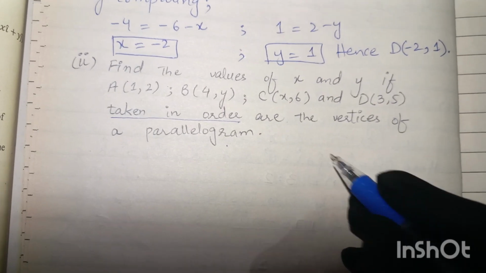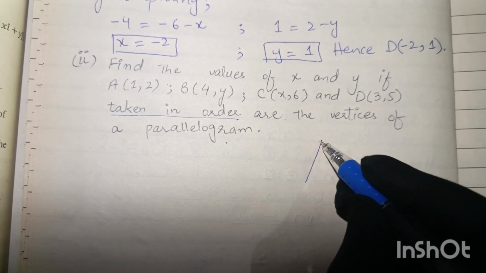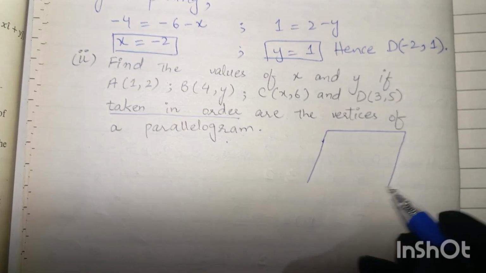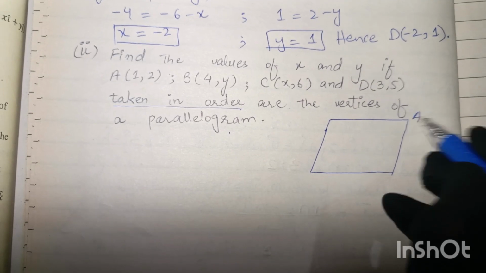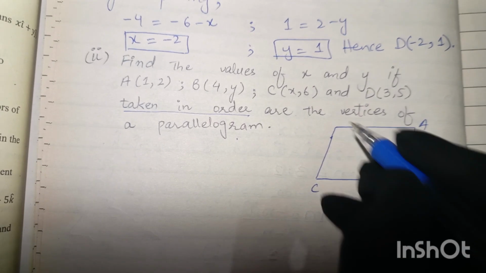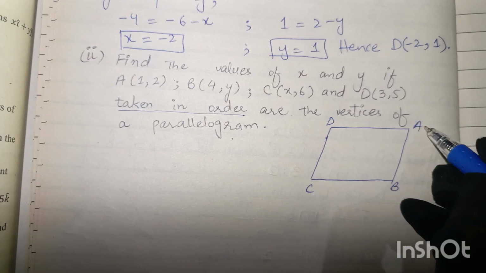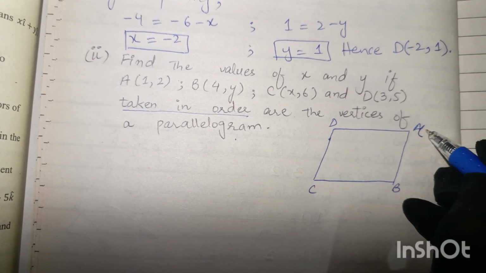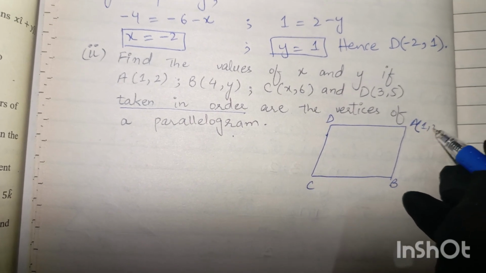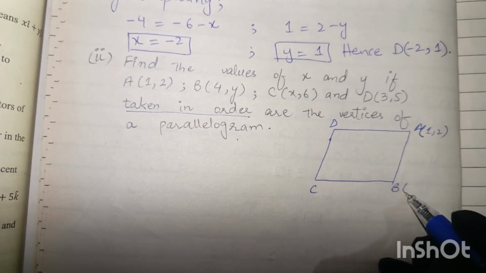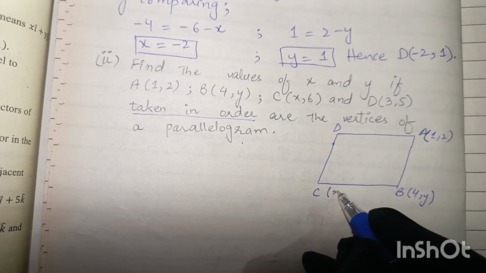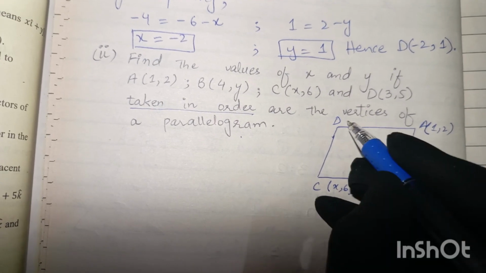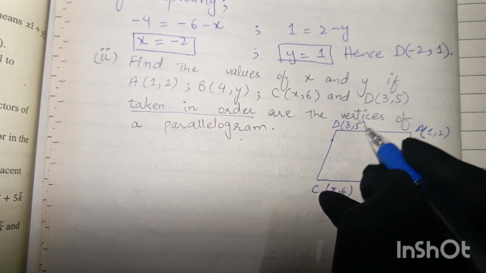So you have to keep the order in your mind, or you can draw the diagram A, B, C, D. So A is (1, 2), B is (4, y), C is (x, 6), and D is (3, 5).